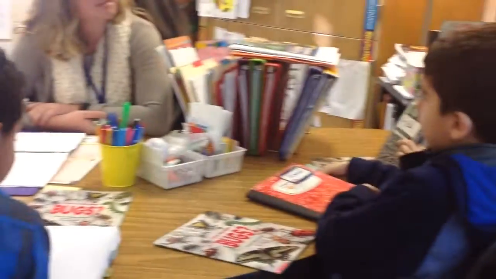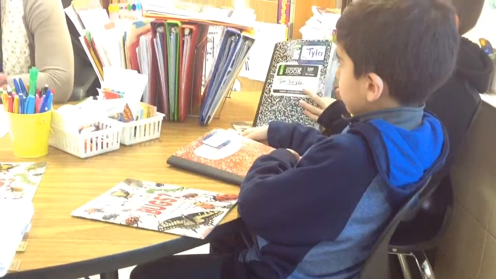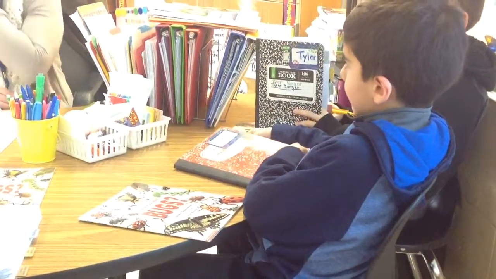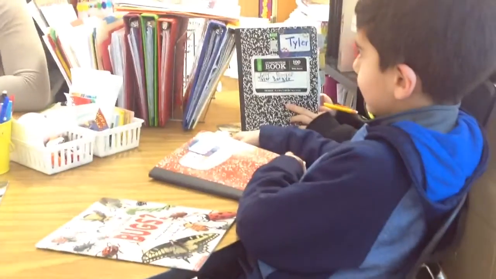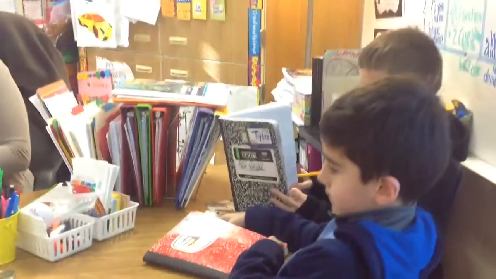Okay. Some bugs can blend into objects. Blend into different objects. Can you give us an example of an object that it could blend into? Like one of those walking sticks that can blend into a tree. Oh, that's a good example. Okay, Tyler?